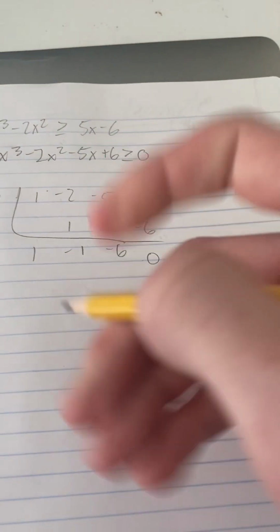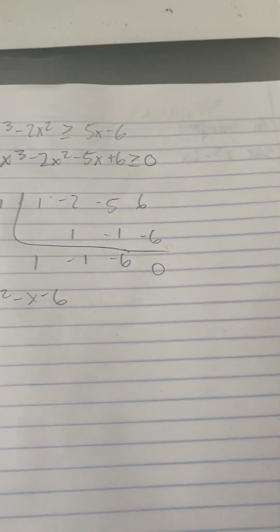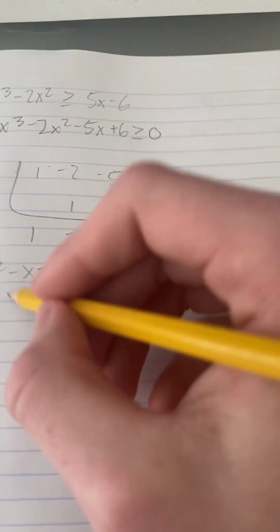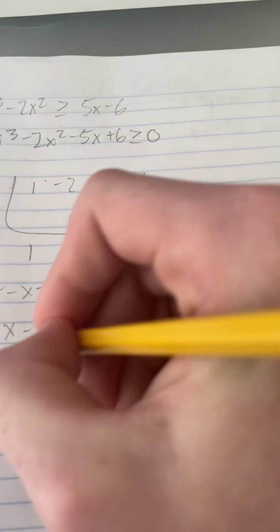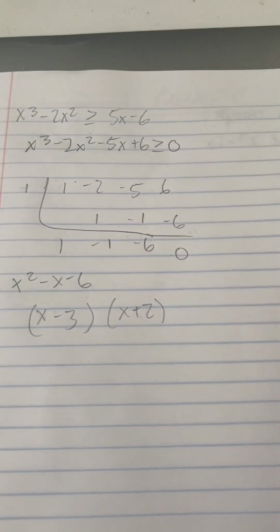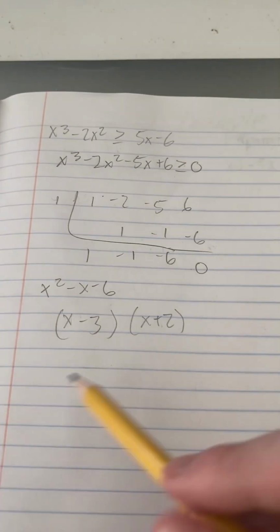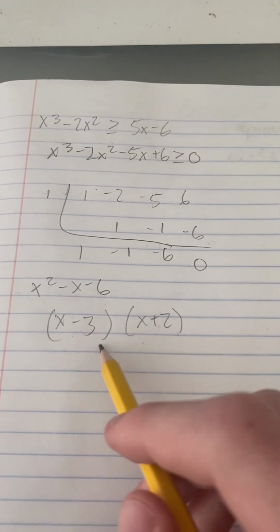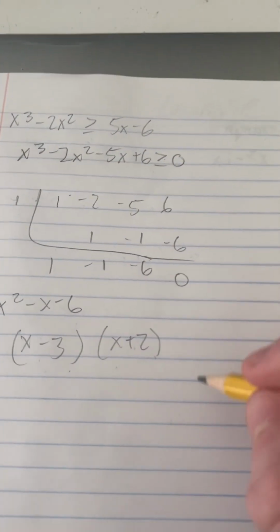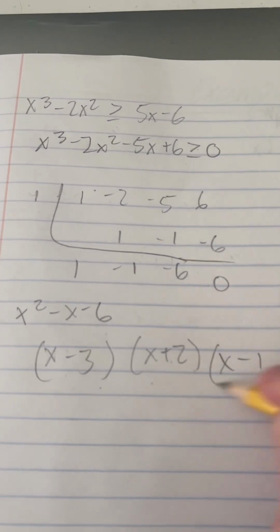So with that, we then have this, and you're going to need to factor this expression to there. And then with this here, you're also going to need to include the 1 up here, so it would also be x minus 1.